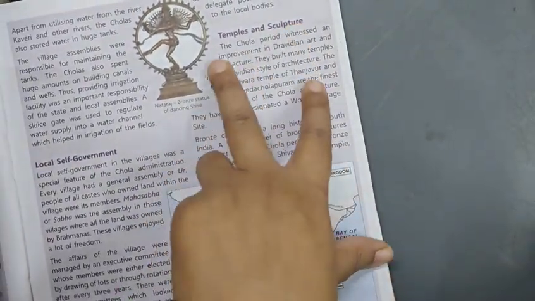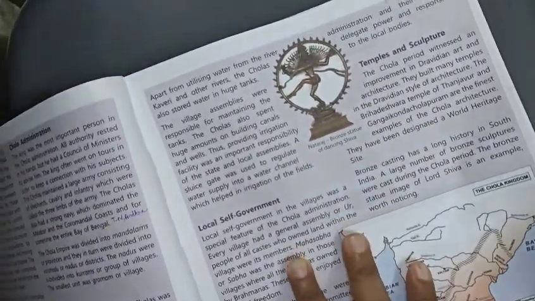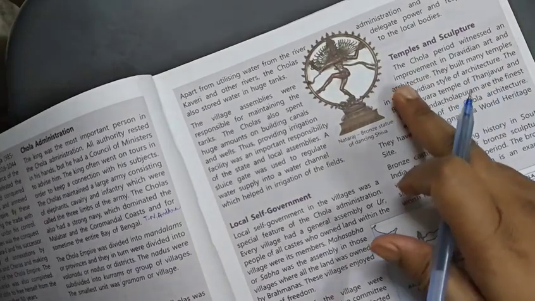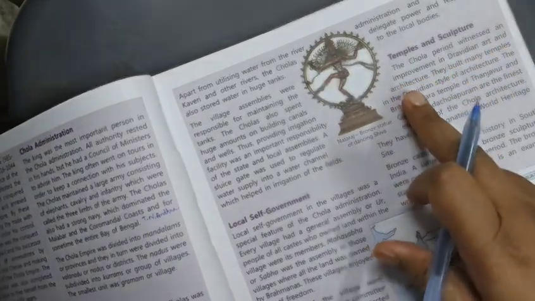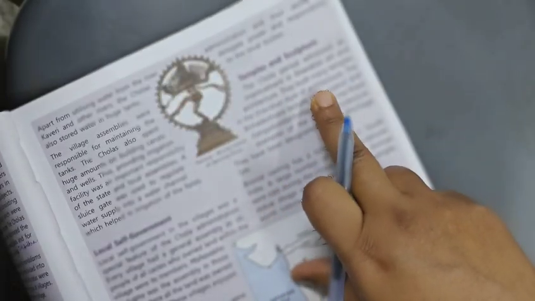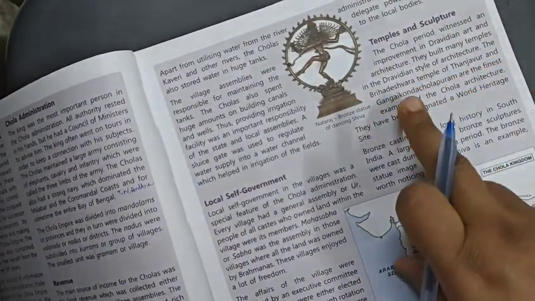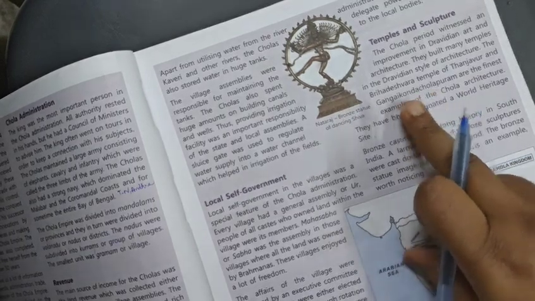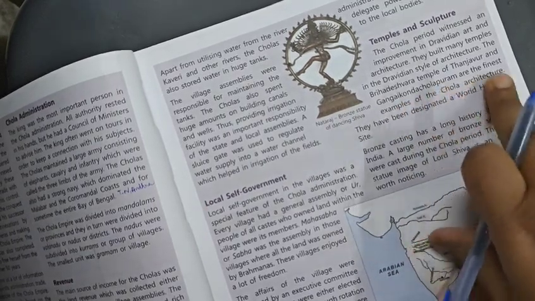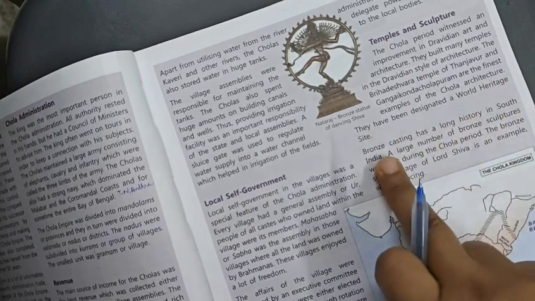Temple and the sculptures. The Cholas witnessed an improvement in the Dravidian art and architecture, and they built many temples in the Dravidian style of architecture. The Brihadeshwara temple of Tanjore and Gangaikonda Cholapuram are the finest examples of Chola architecture. They have been designated as World Heritage Sites.